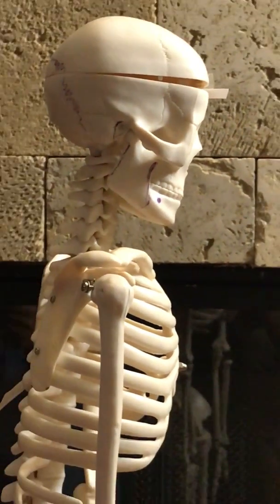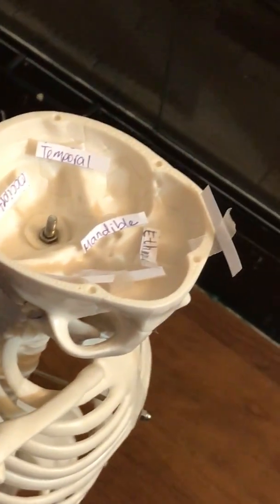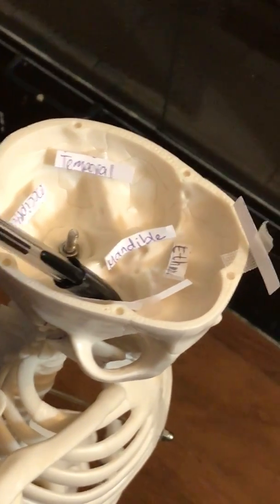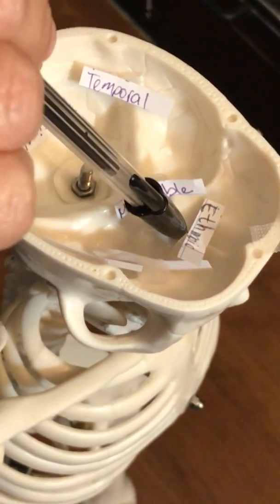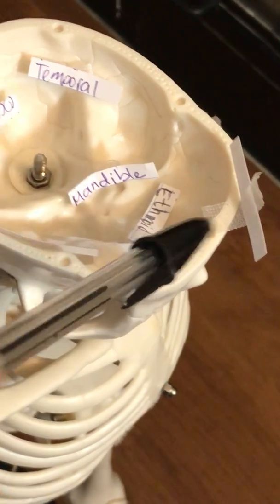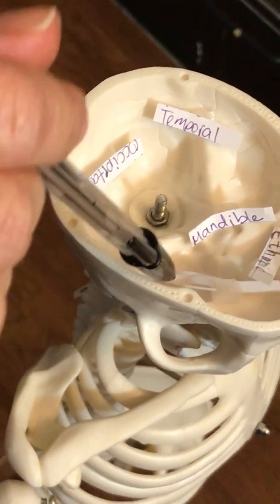Then we're going to go and get a close-up for the inferior skull, so let's pop his head over here. Oops, we've got some labels in there already from our last assignment. So we're looking for the ethmoid bone. Like I said, it's right in that cavity right there. Then we're looking for the frontal, which is right over here towards the front. Next, we have the occipital, which is the back. And then the parietal, always on the side.